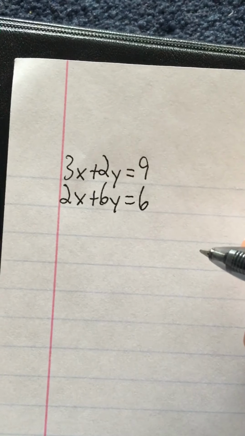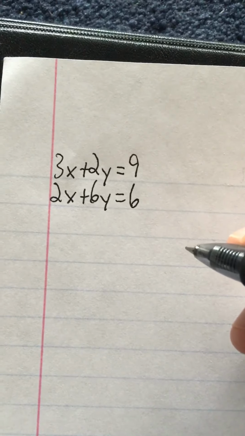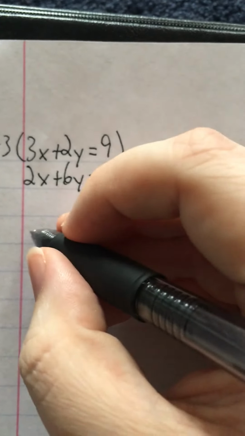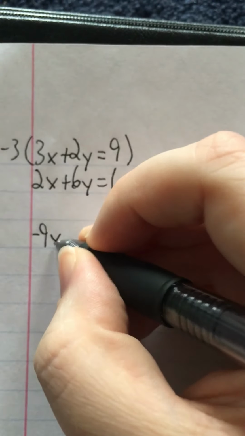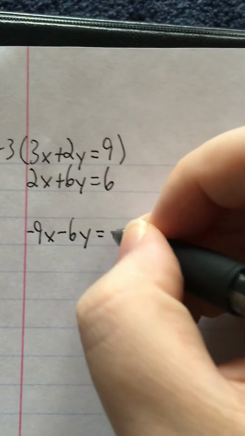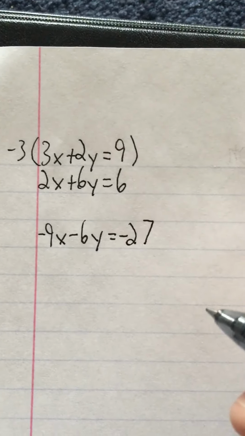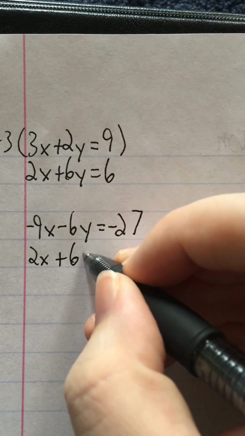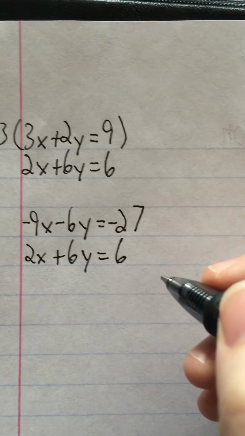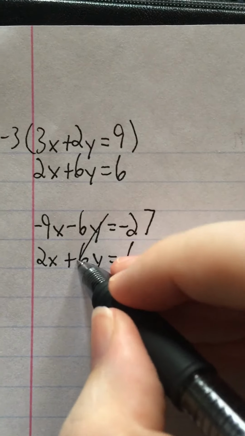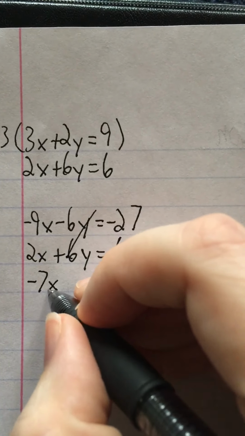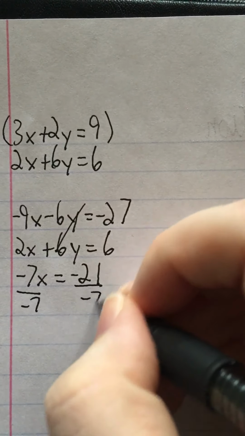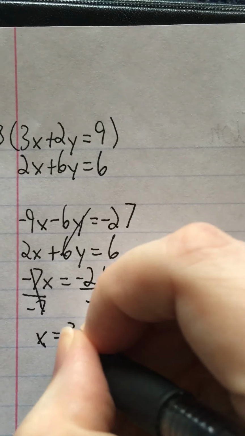I decided to eliminate the y's on this one. So I multiplied this top equation by -3. I ended up with -9x minus 6y is equal to -27. It's a funky 7. All right. And then copy our bottom equation, which is 2x plus 6y equals 6. And when we combine them, our y's cancel out, and we get -7x is equal to -21. Divide by -7 on both sides, and we get x is equal to 3.